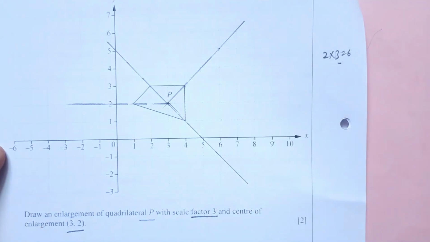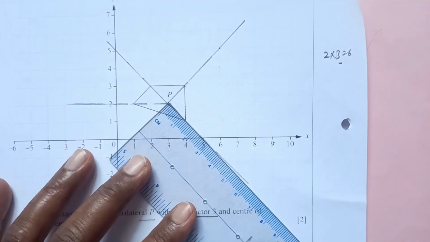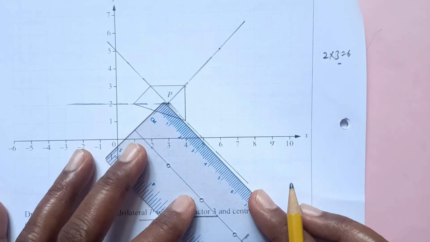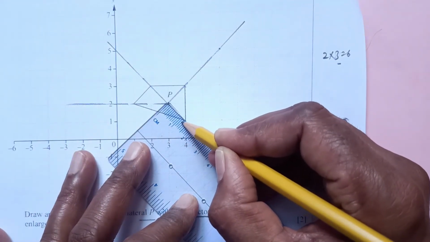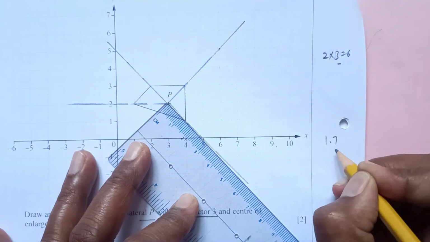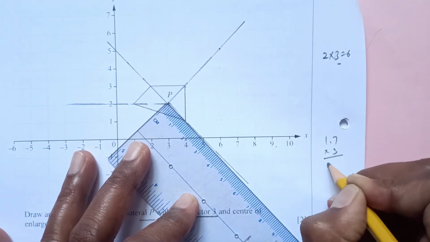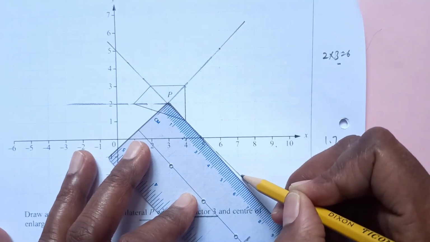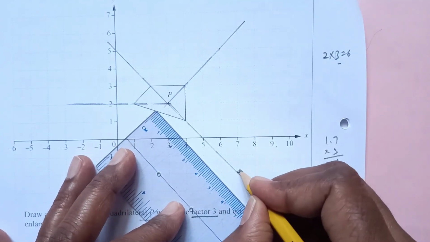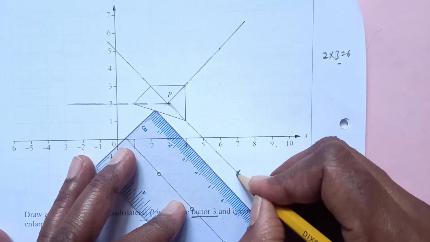If I see this corner from the center, this is 1.7, and 1.7 times 3 is 5.1, so it is coming somewhere here. So this corner will come here.